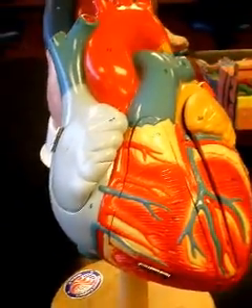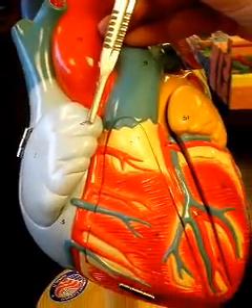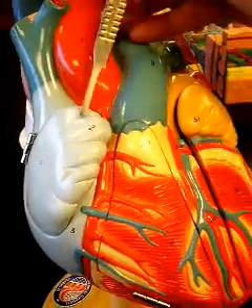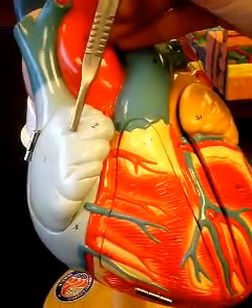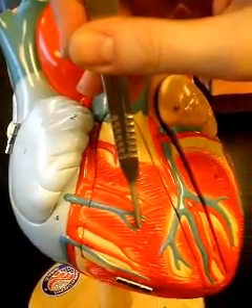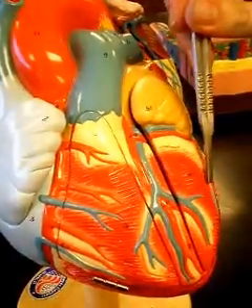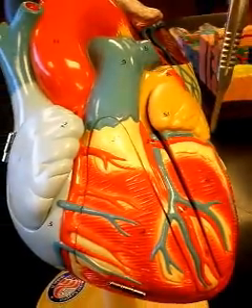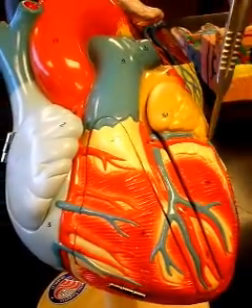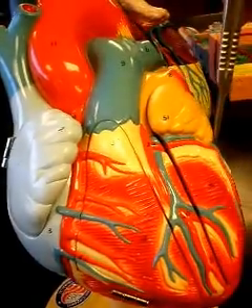Okay, external anatomy of the heart. You have the right auricle, which is a flap-like structure. The chamber is the right atrium. This would be your right ventricle. This is your left ventricle, left atrium, and the left auricle. The chamber is the left atrium.